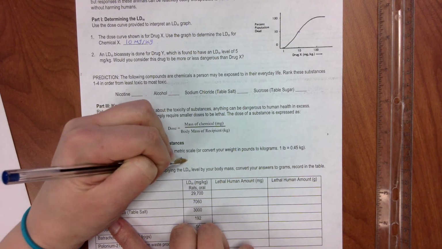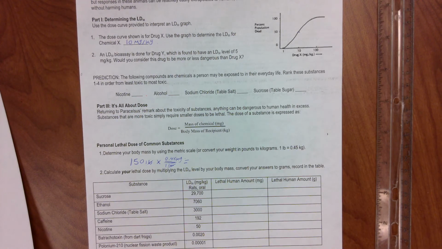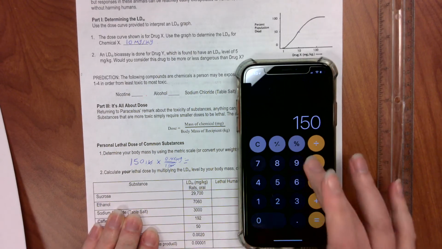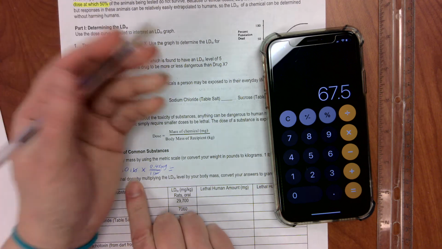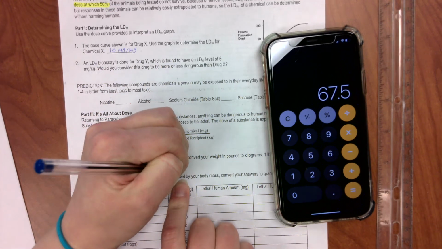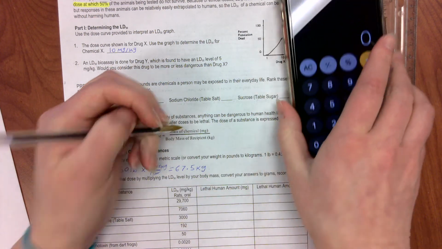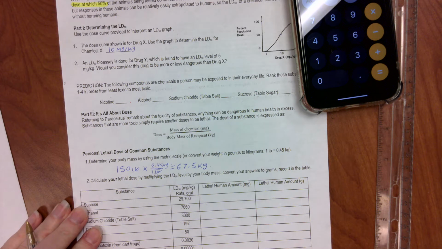Let me grab my calculator real quick here. So you just do a quick conversion there. 150 times 0.45. So if you weigh 150 pounds, then you weigh 67.5 kilos. And then you can do your equation here pretty easily.